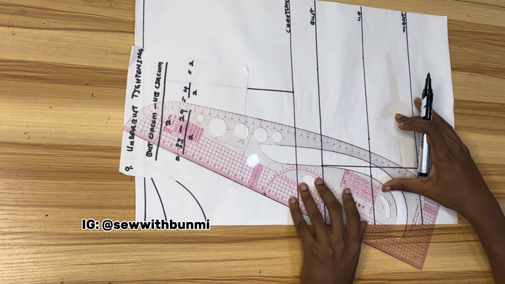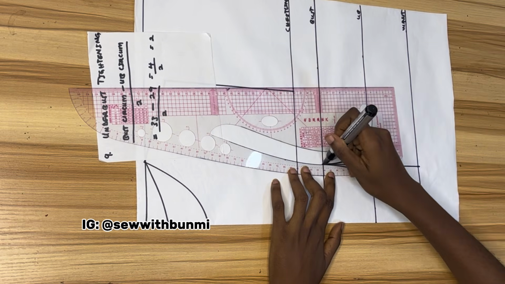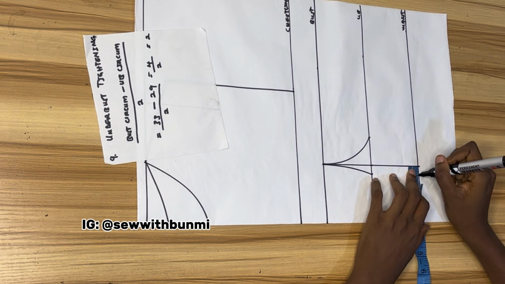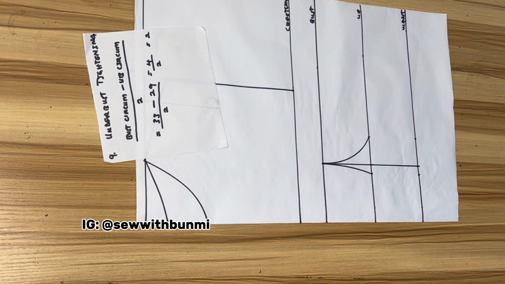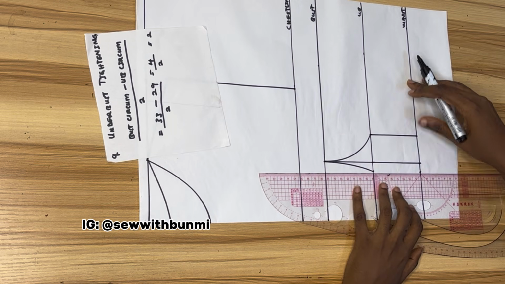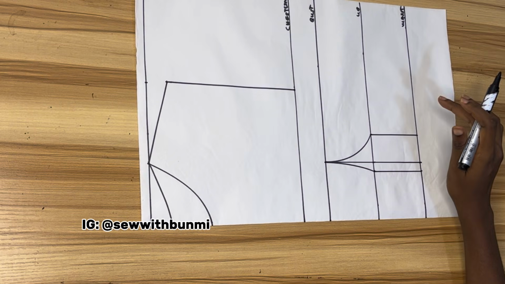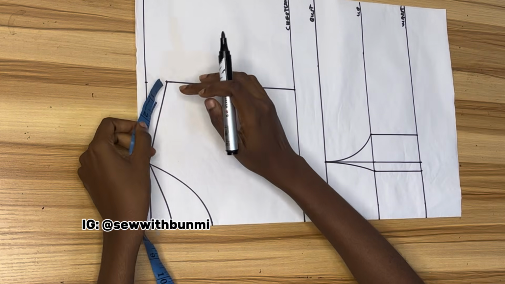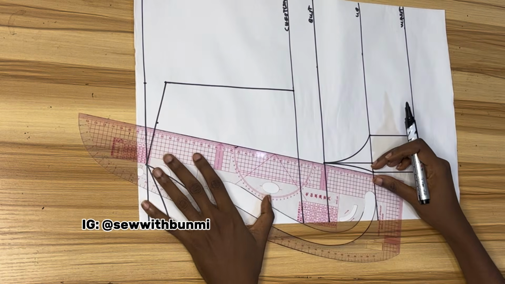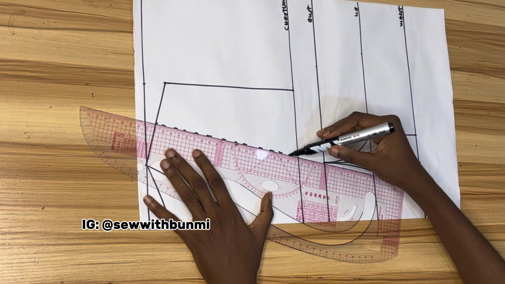And then you just watch me as I join the points together with my curve, and you then go ahead and put the same measurement you kept on your underbust line. You put that on your waistline, and then you join the points together straight with your pattern master. So this is basically how to draft your bustiers. And if you want to make a shoulder dart bustier, you just go ahead and divide what you have on your shoulder by 2. You mark the middle and then you join the points together to the bust point. And that's how you draft your shoulder dart bustier.